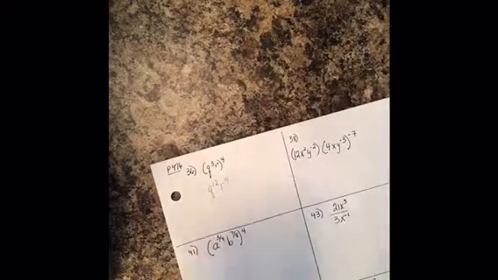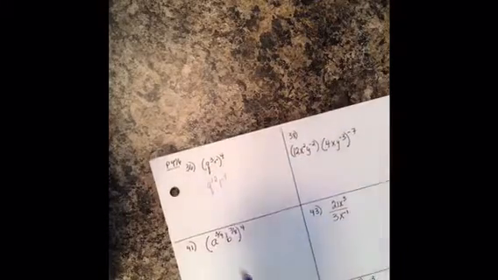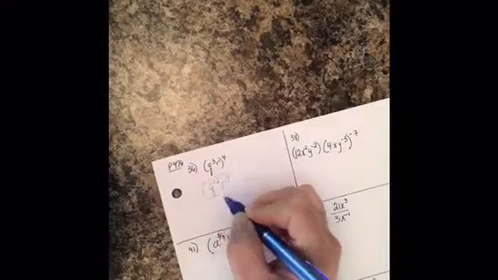Now you know you've got it completely simplified when all of your exponents are positive and you don't have any of the same variable repeating. And since our exponents are positive and I don't have another q or another r to combine with them, that is completely simplified.